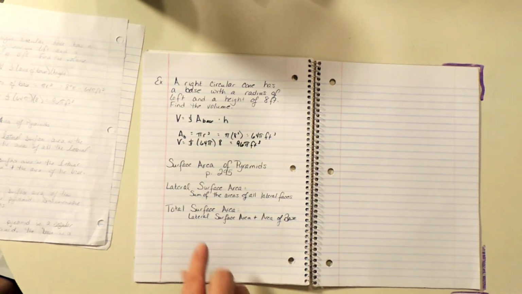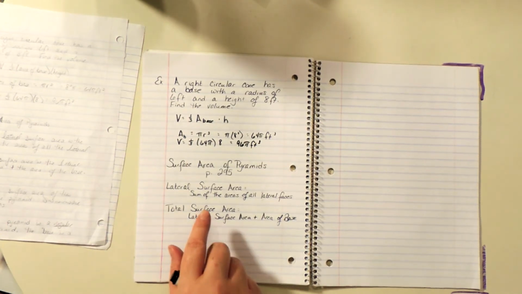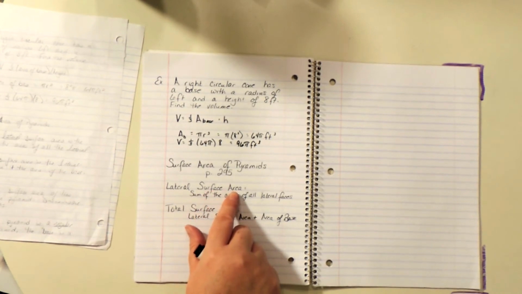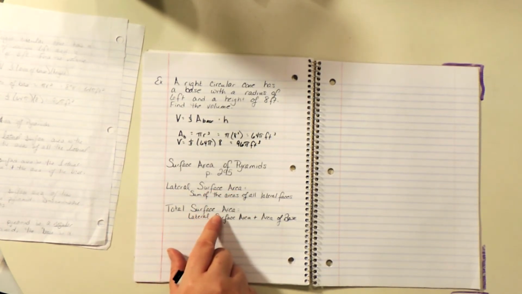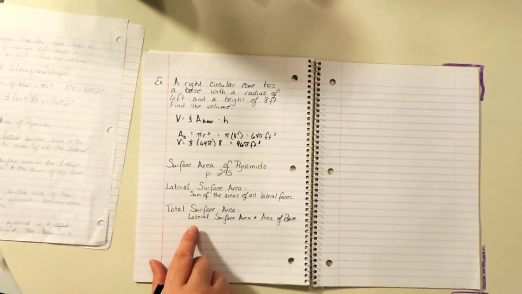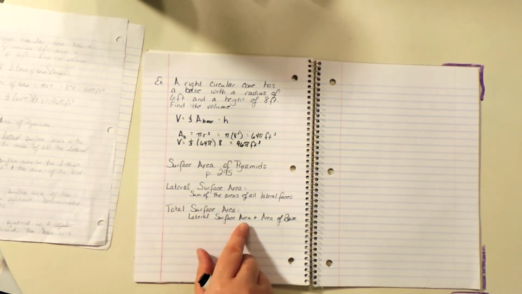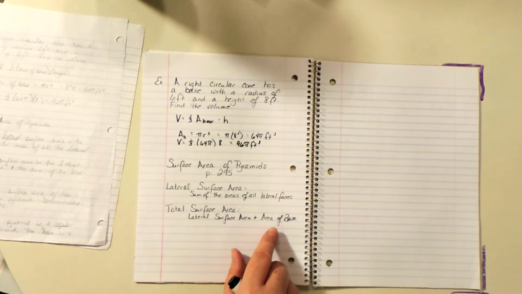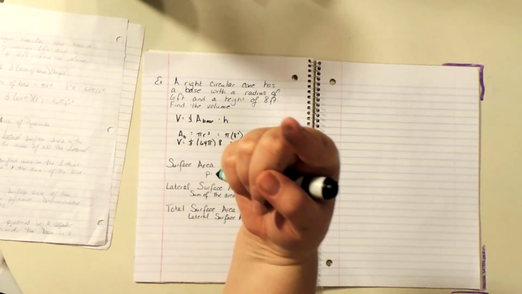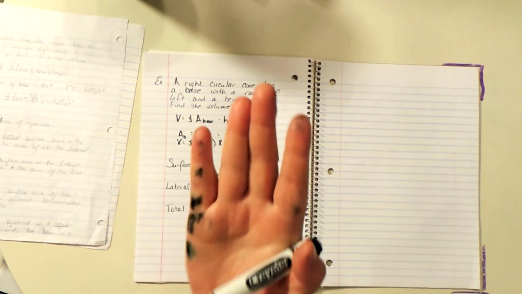Okay? So we're going to start by finding the lateral surface area. We're going to end by finding the total surface area. To find the total surface area, we take the lateral surface area and we add that to the area of the base. Okay? So the lateral surface area is the area around the pyramid. The total surface area includes the base.